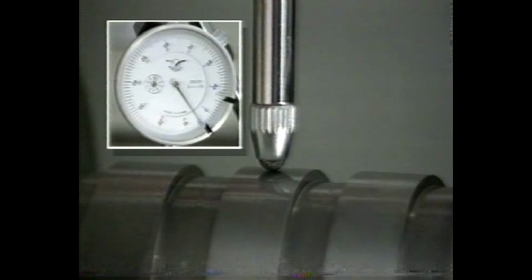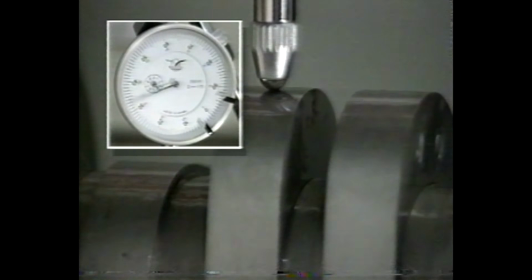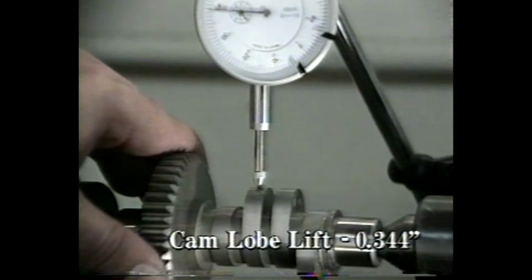We continue to rotate the camshaft until the dial gauge registers the highest point of our cam lobe. This point is 344 thousandths of an inch off the base circle, and this measurement of 344 thousandths is in fact the net lift of this cam lobe.